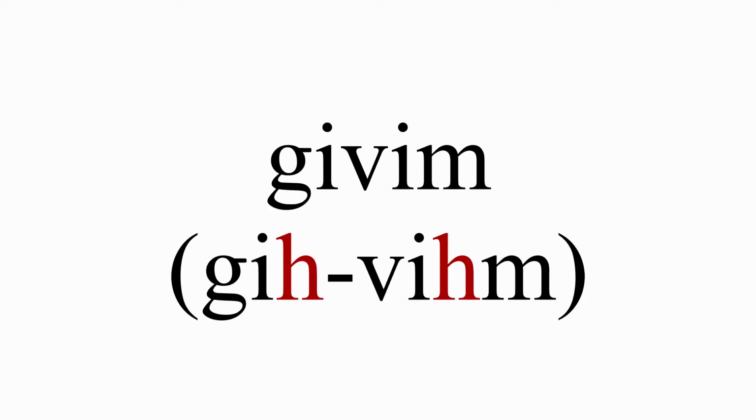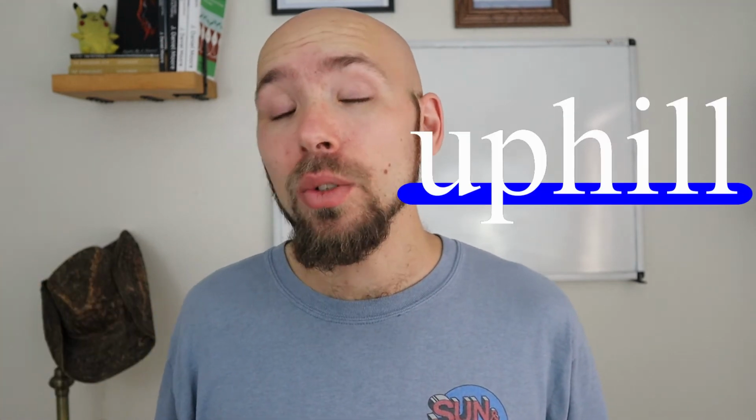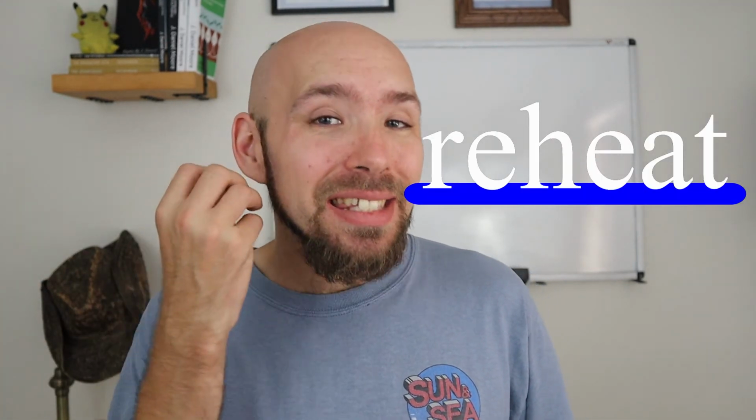Now remember, in connections or linking between words, it's very common for the H sound to completely disappear if there's a connection that's possible. You'll also notice in cases like uphill or reheat, this same rule can apply because many of the linking and connection rules that work between words can also work inside of words.